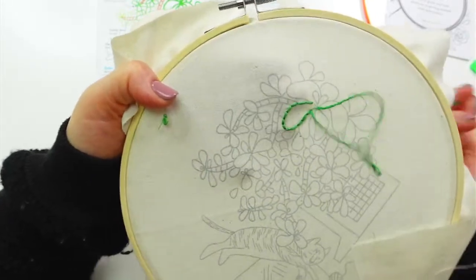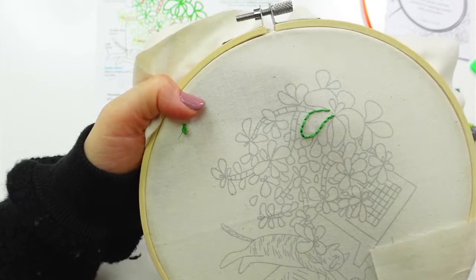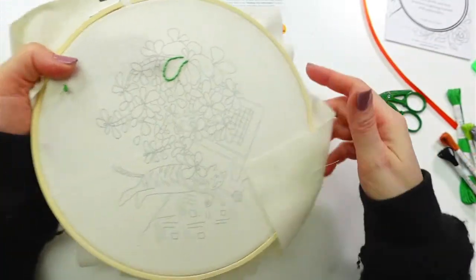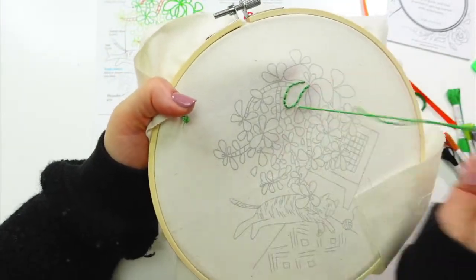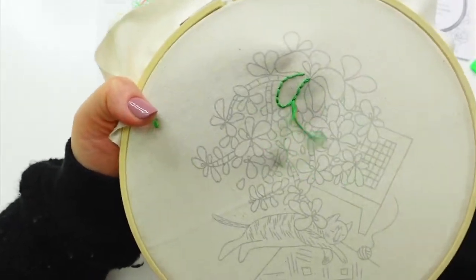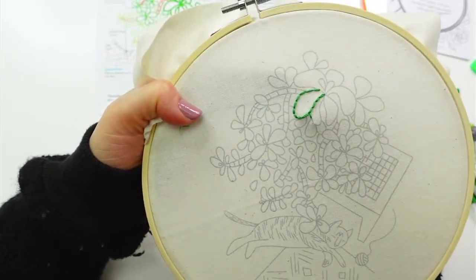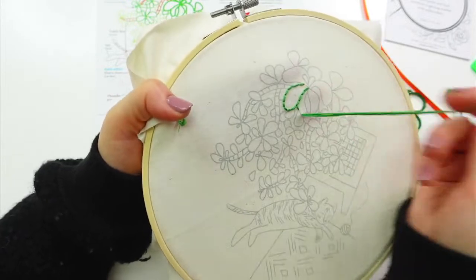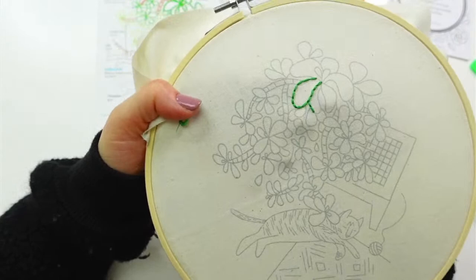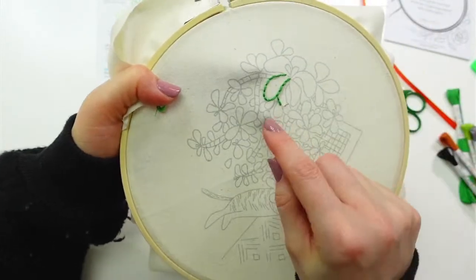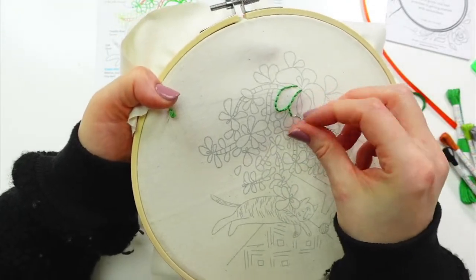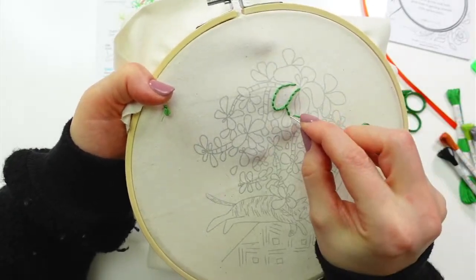All right, there's leaf number 1. I think I'm just going to jump up here, double check. Yep, we're still at the 6 strands. What about these 2? Nope, those are a different amount of strands, so good, I won't stitch those.